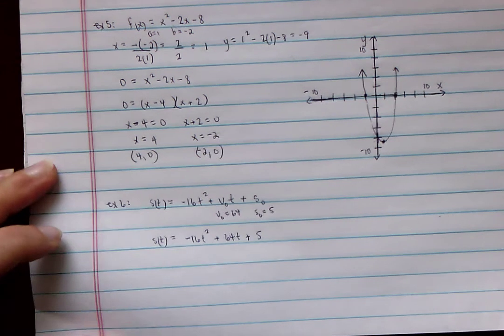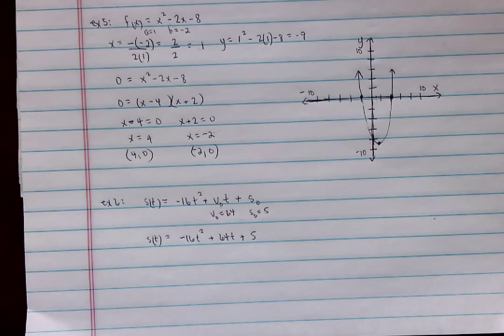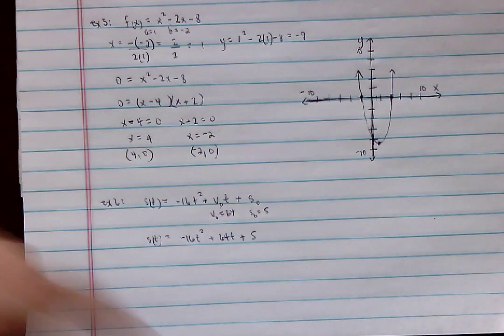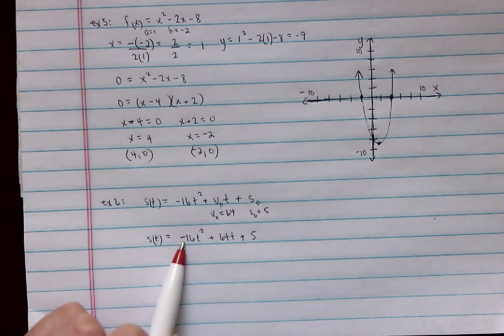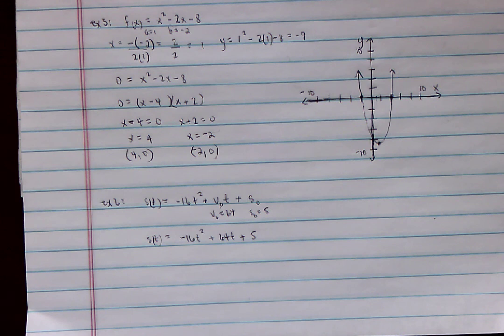Sometimes, it's nice to solve for when it starts, when it hits the ground, but that's not what it's asking for here. Normally we would factor this, but we don't have to. All we have to do is find the vertex, because that would be the maximum height. This parabola is facing downward because of the negative out in front. So yeah, all we have to do is find the vertex.